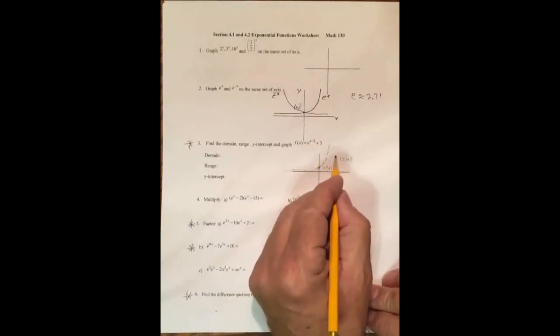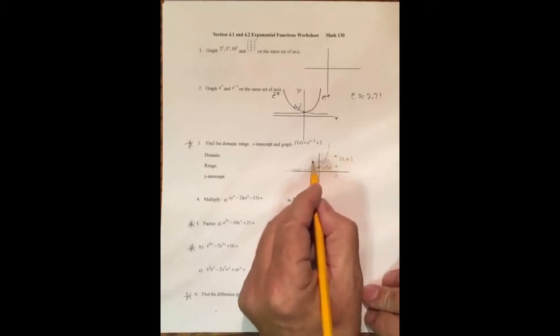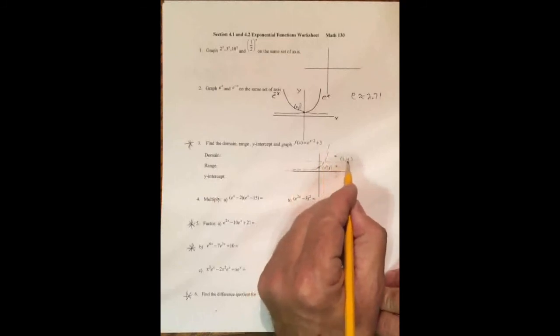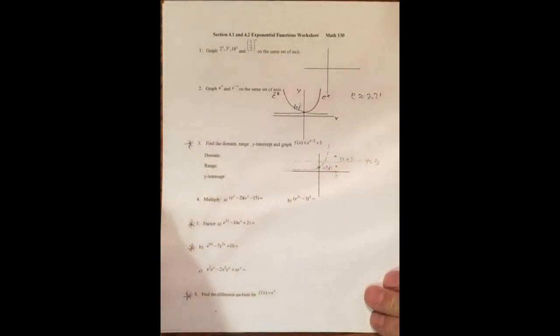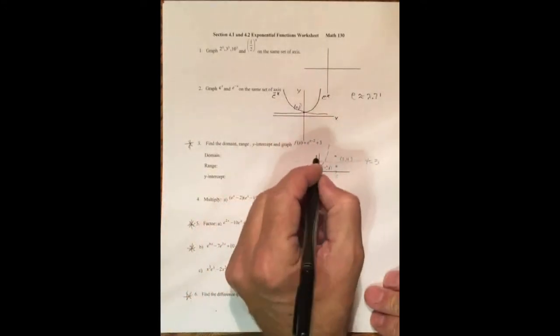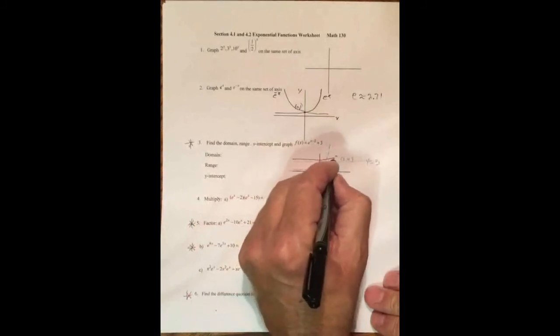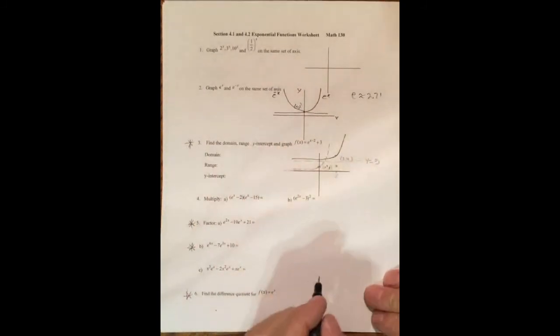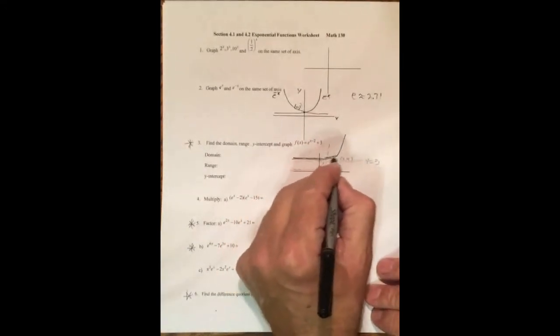So if this is the point 2 with a y value of 4, our boundary gets moved to y equals 3. And then we just sketch in the curve like that. So that's going to be a sketch of the new curve.